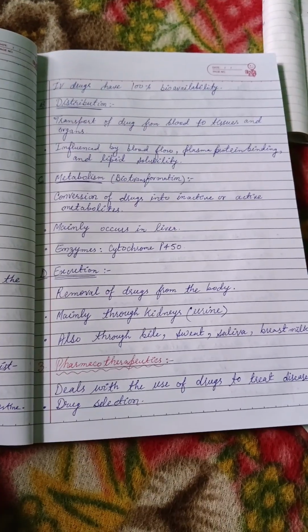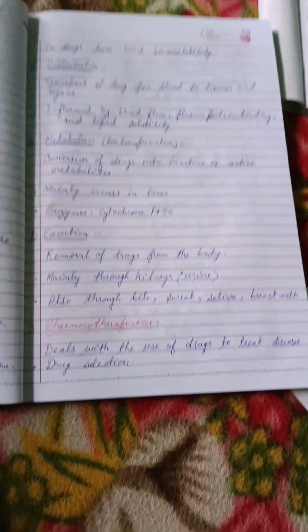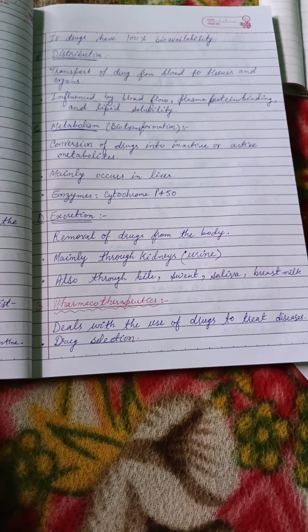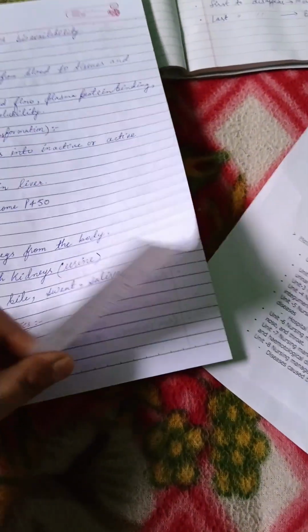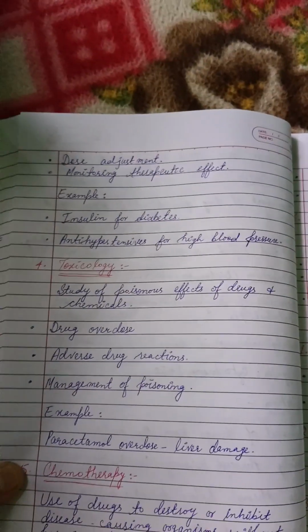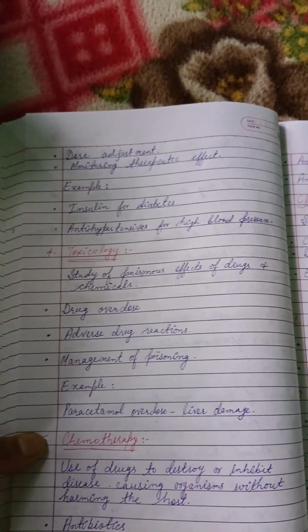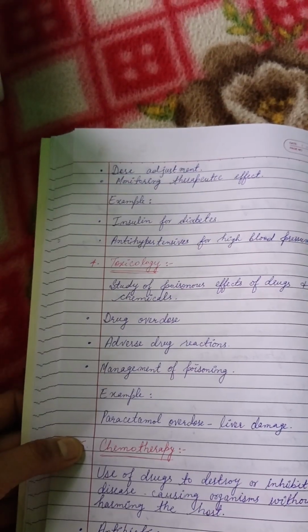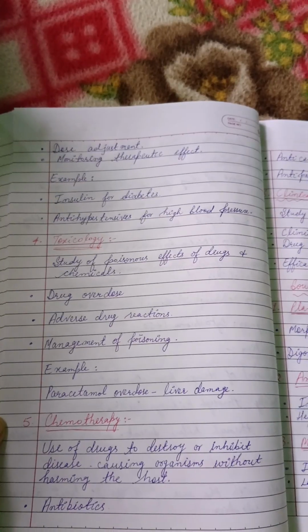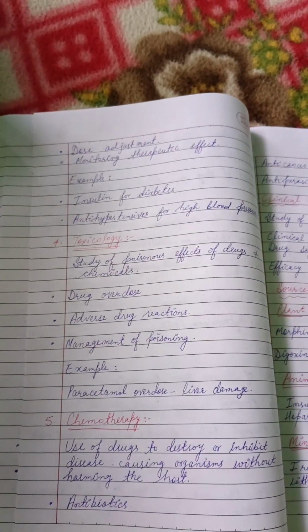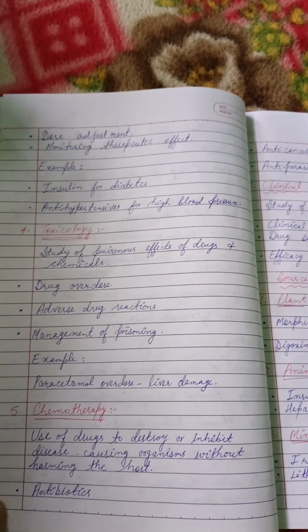Third term is pharmacotherapeutics. Deals with the use of drugs to treat disease and drug selection. Next, dose adjustment. Monitoring therapeutic effect. Example: insulin for diabetes, antihypertensive for high blood pressure.